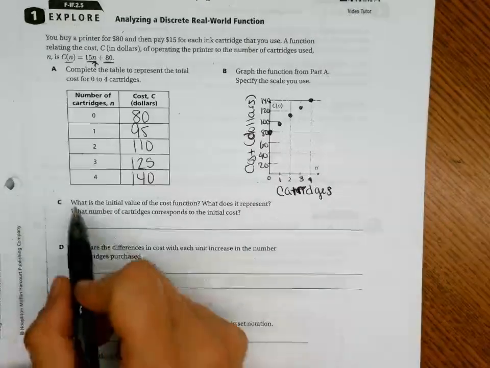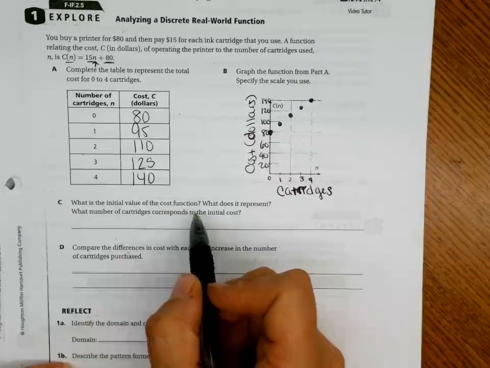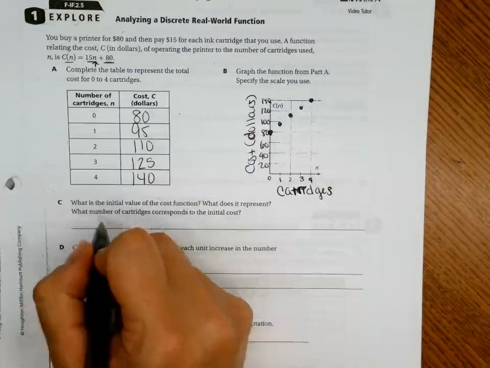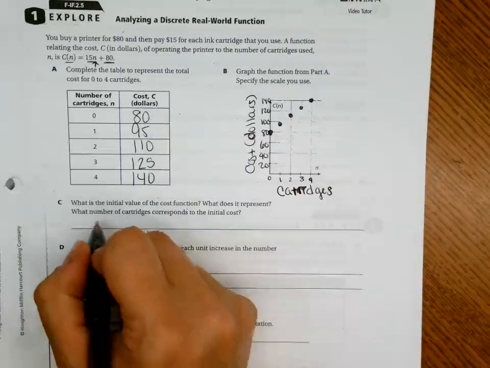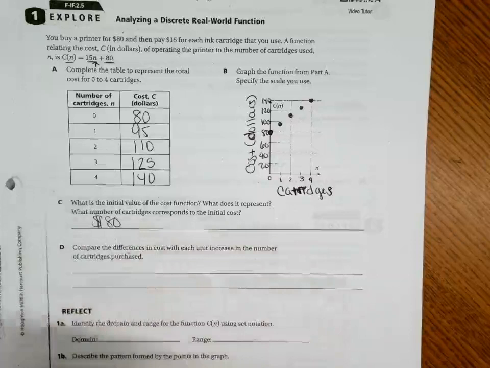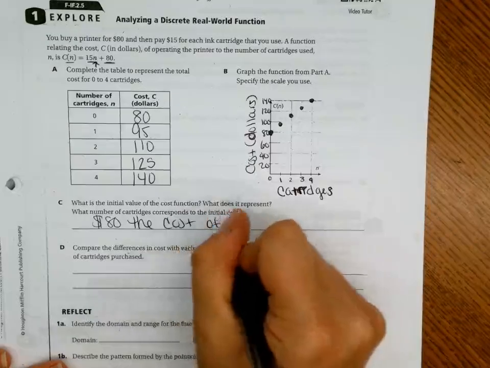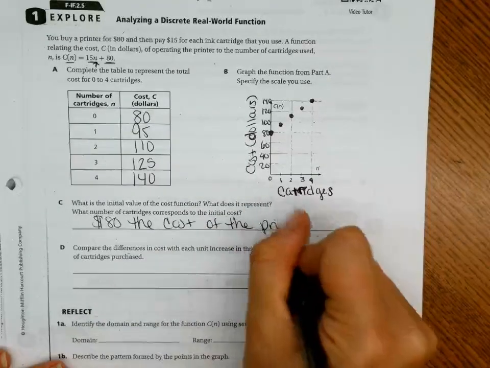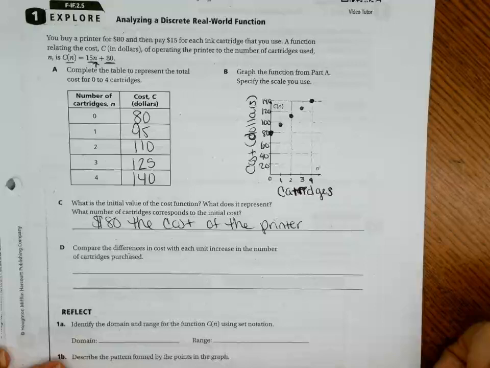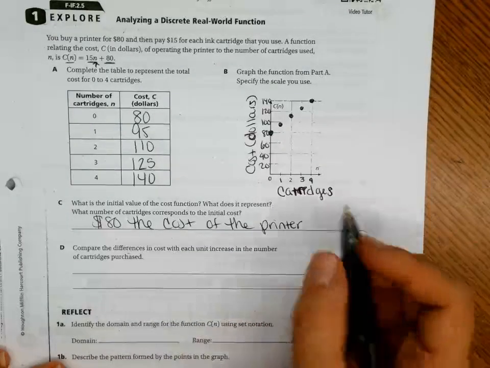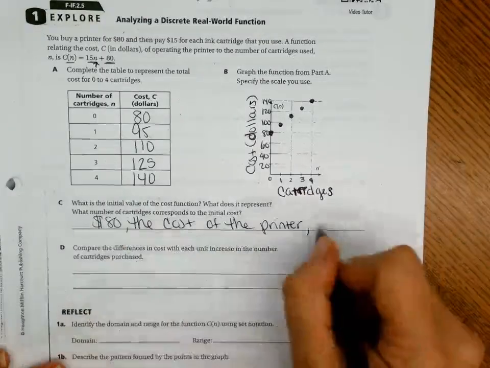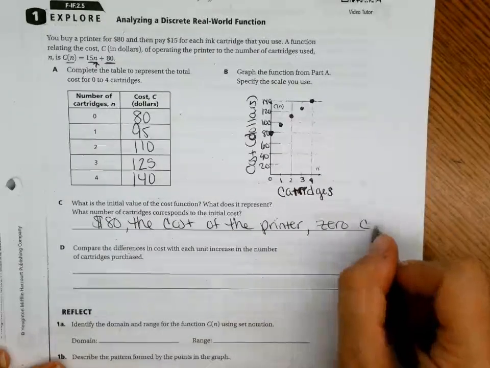What is the initial value of the cost function? The initial value of the cost function is going to be $80. The cost of the printer. What does it represent? The cost of the printer. What number of cartridges corresponds to the initial cost? 0 cartridges.